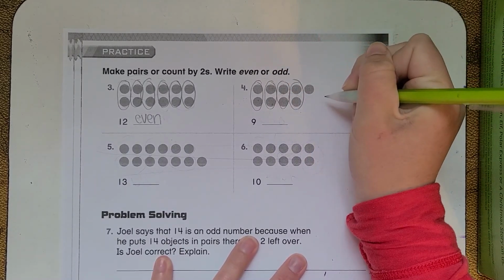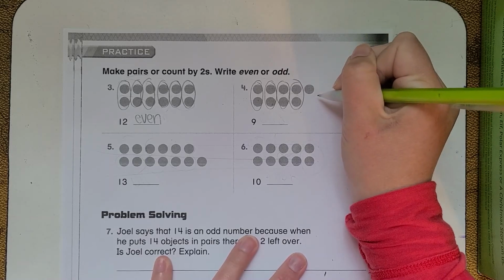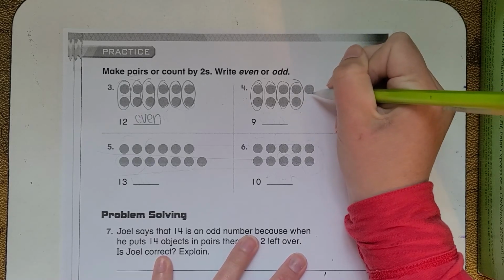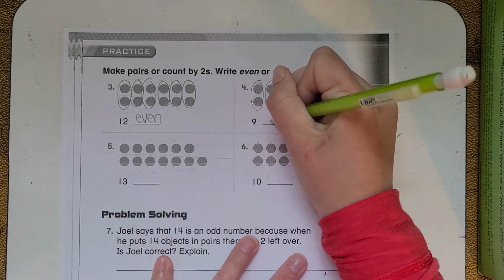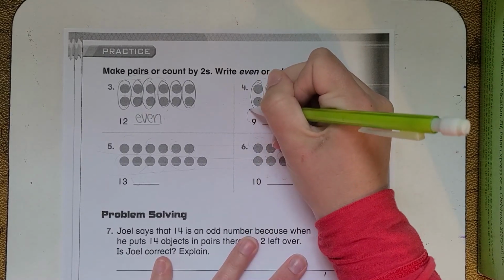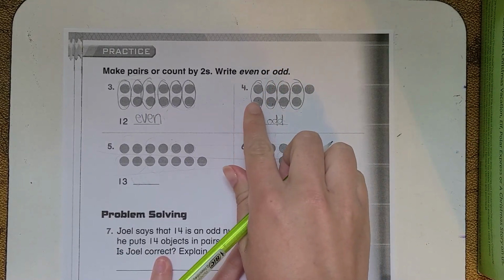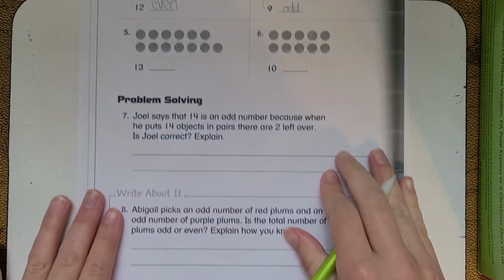Oh, does everyone have a partner? Does everyone have a pair? No. So since not everyone has a pair, or not everyone has a partner, we know that 9 is an odd number. And remember, these numbers right here are the same number of counters that are up there. All right, you will have to do these on your worksheet, but we're going to skip those for now.